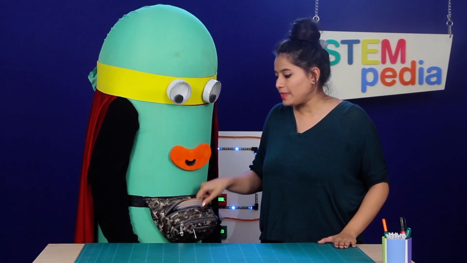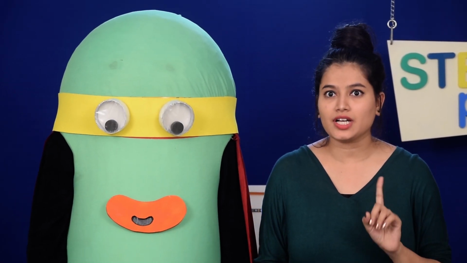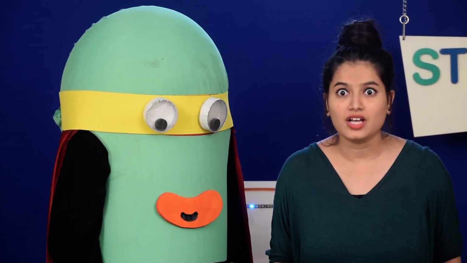Example, a wire. But remember, never ever touch an uncovered wire whenever the current is flowing through it, else it will give you a shock. Sometimes so dangerous that you can even die.